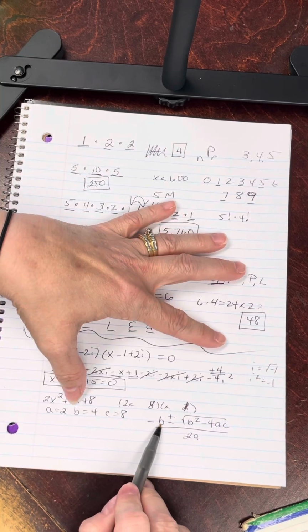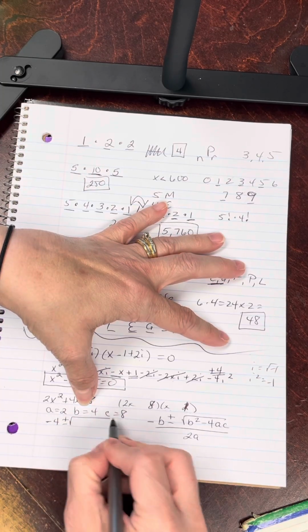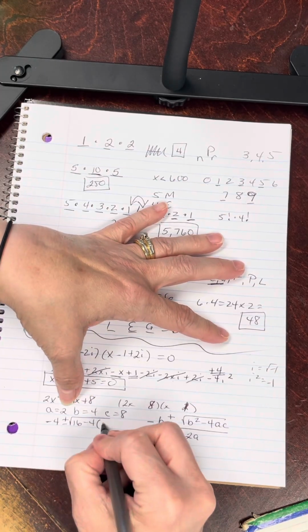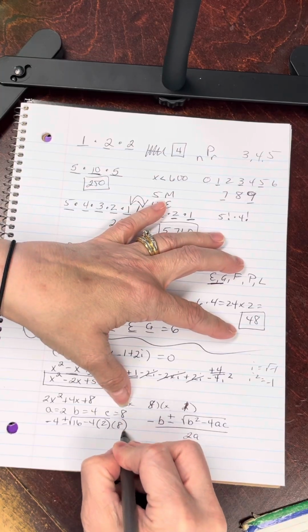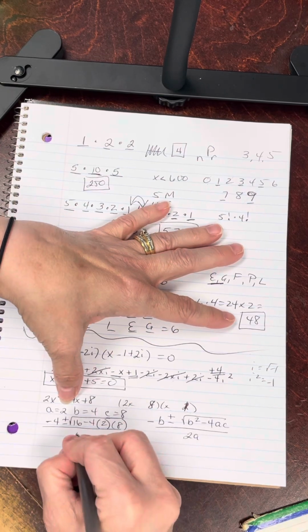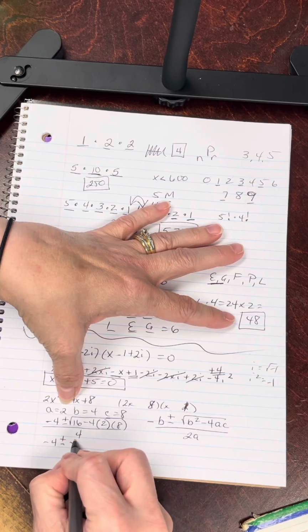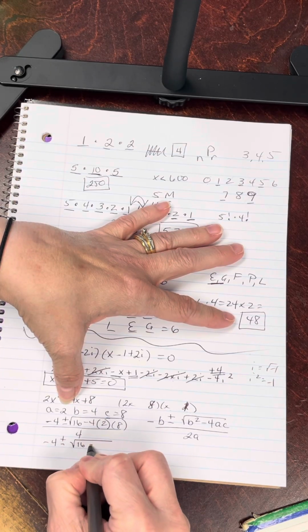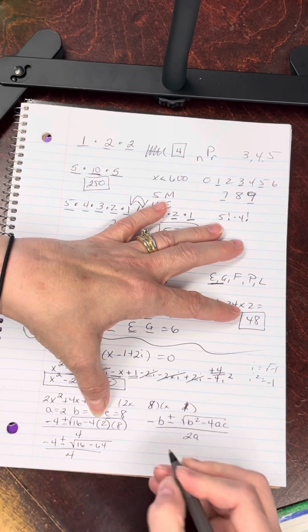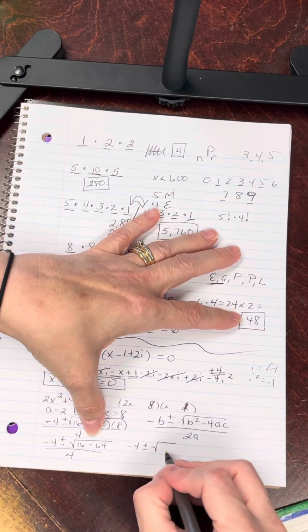So we fill in our b. So we have negative 4 plus or minus the square root of 4 squared is 16 minus 4 times a, which is 2, times c, which is 8, I'm going to extend that square root, all over 2 times 2, which makes 4. And now we just simplify our numbers. Negative 4 plus or minus the square root of 16 minus 4 times 2 is 8, 8 times 8 is 64, all over 4. Negative 4 plus or minus square root of 16 minus 64.